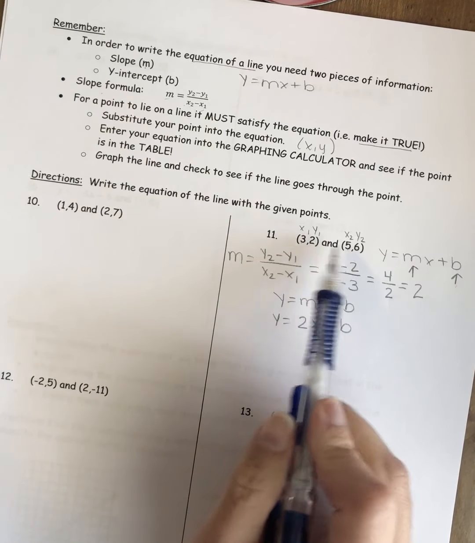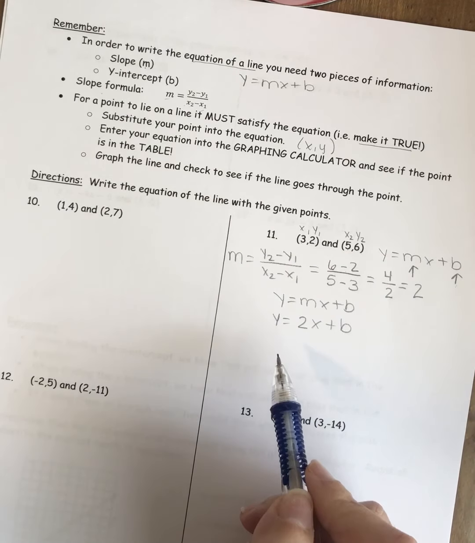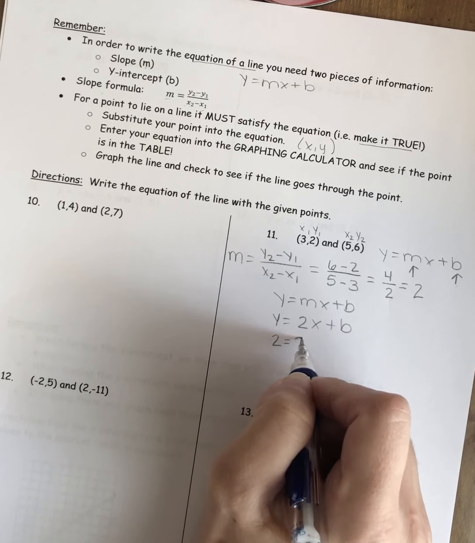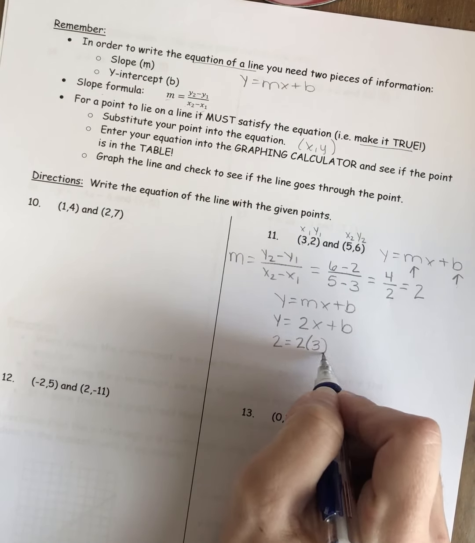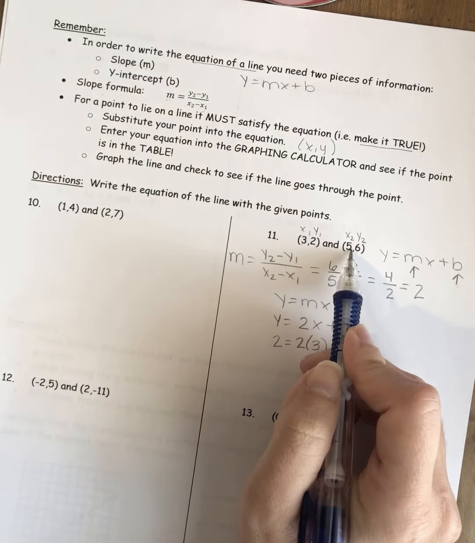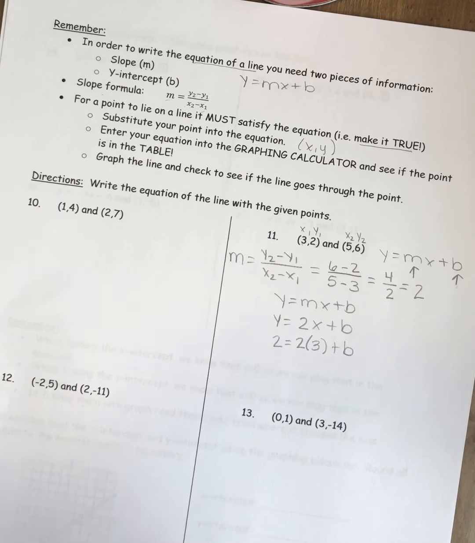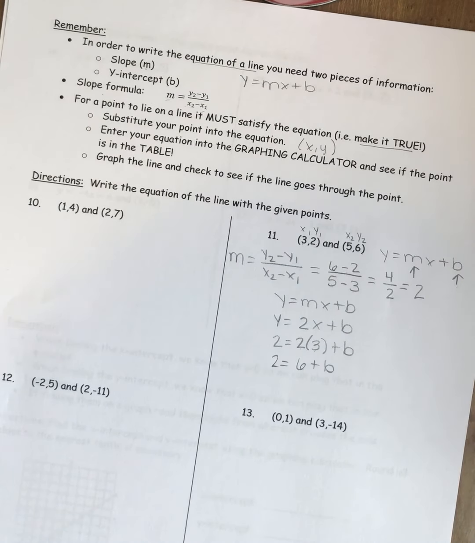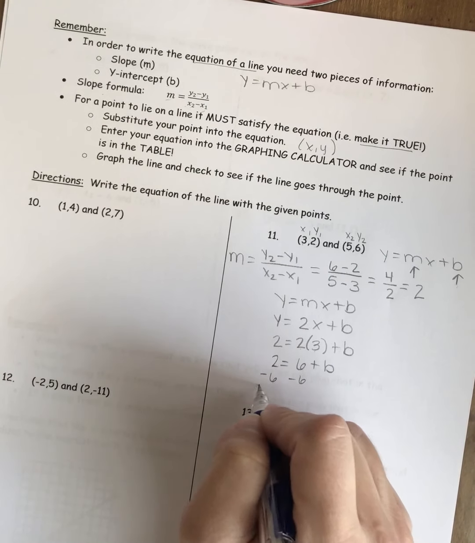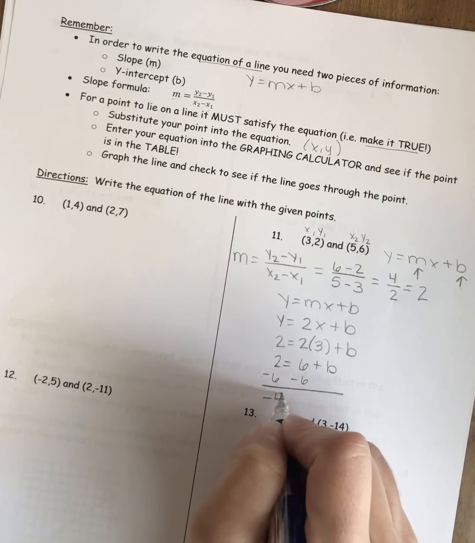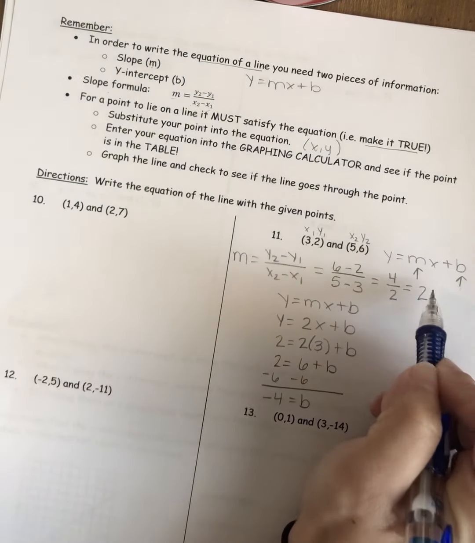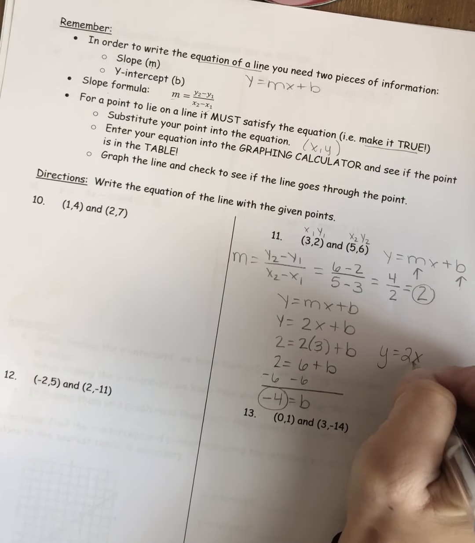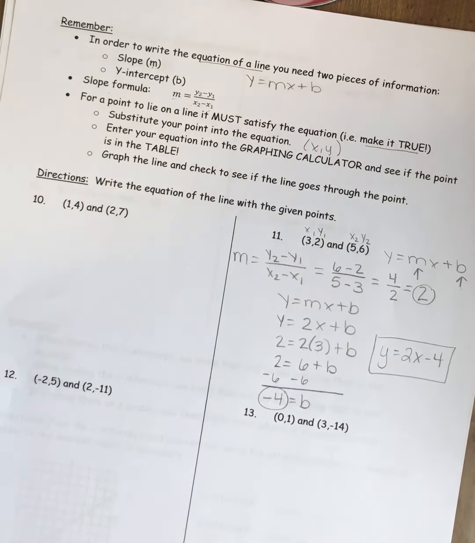Well, nicely, they give you 2 points up here. You can choose either point to substitute in for x and y. I'm just going to choose my first point. So my y is a 2, I leave my m, my x is a 3, plus b. If you would have chosen this point, you're going to get the same b value regardless. So 2 times 3 is 6 plus b. We're solving for b, so I want to subtract 6 from both sides. 2 minus 6 is negative 4 equals b. So I now have an m and a b to write with my equation. y equals 2x minus 4. That is your equation of the line.